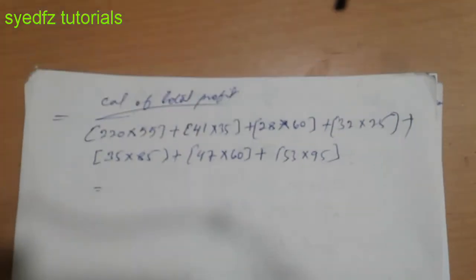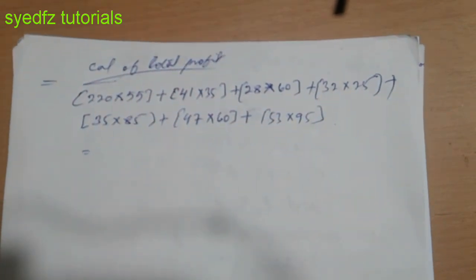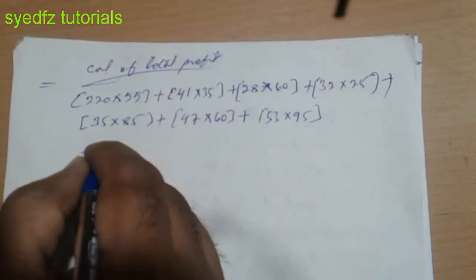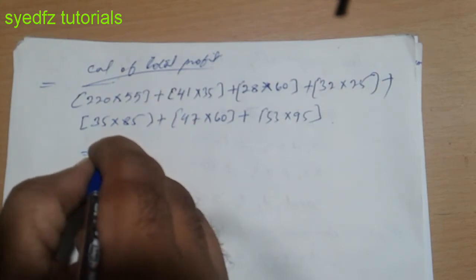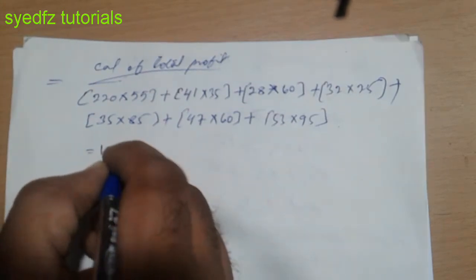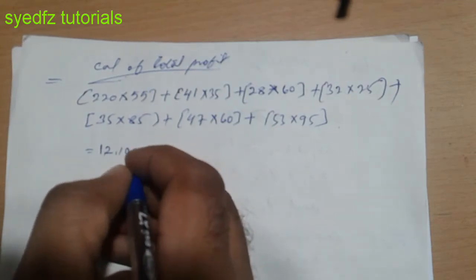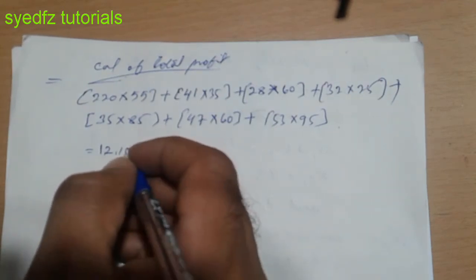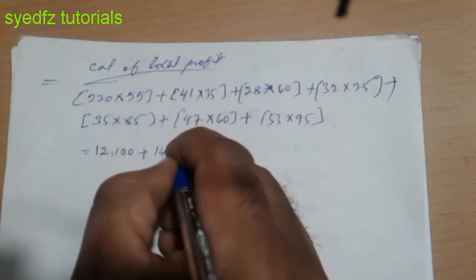220 into 55, multiply by calculator. Here you will get 12,100. First one. Second one is 1435.